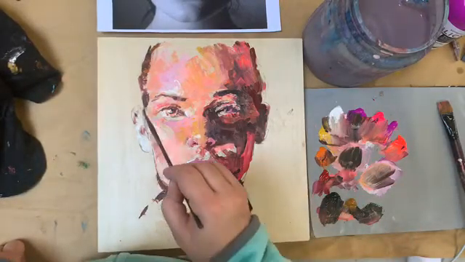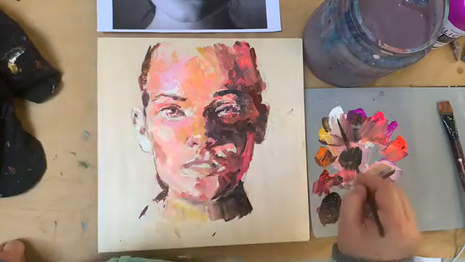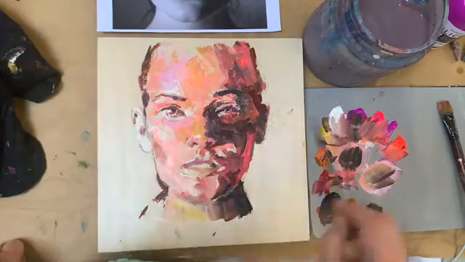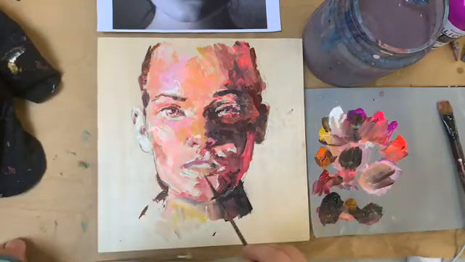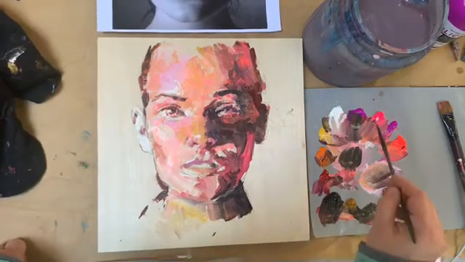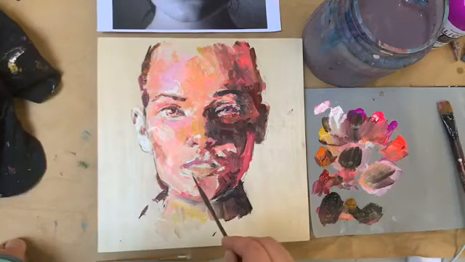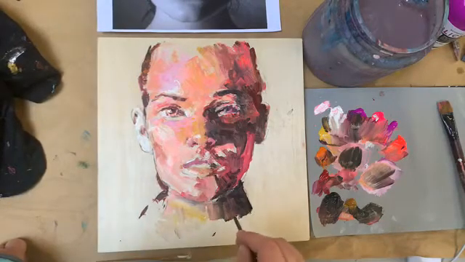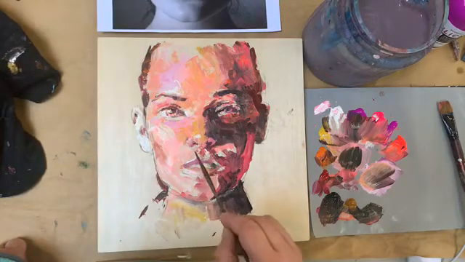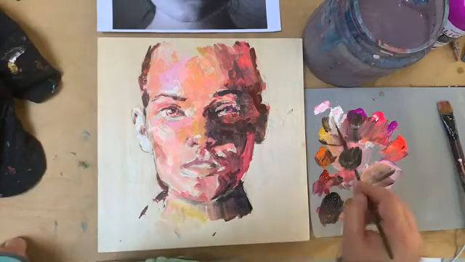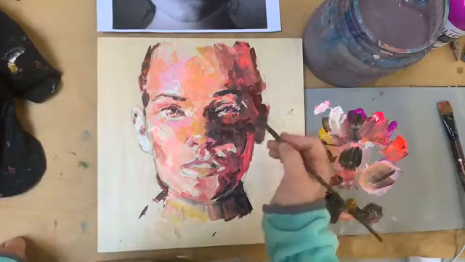Right here. Maybe see if I can get a really light pink, so it won't be completely white. Catches in some spots here and there.